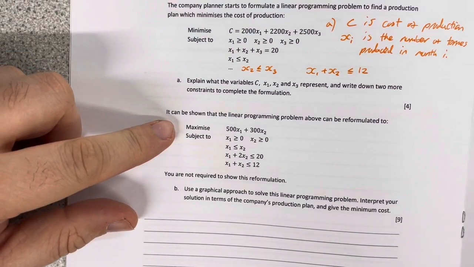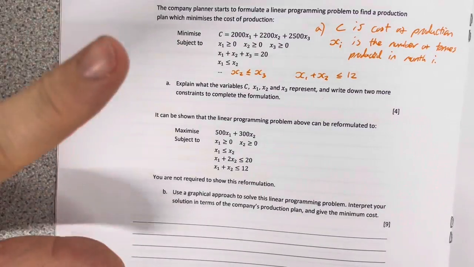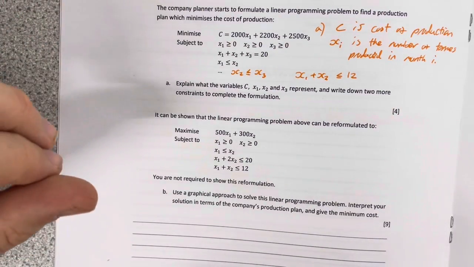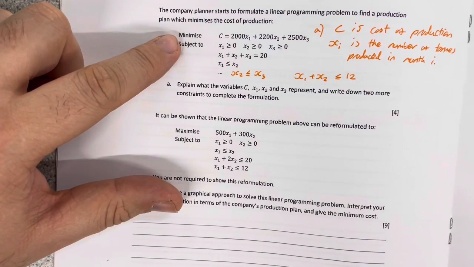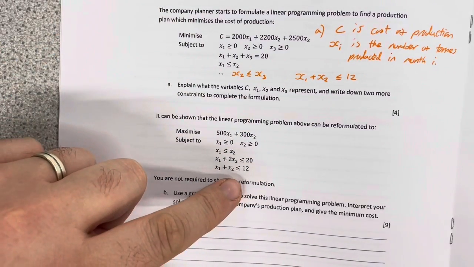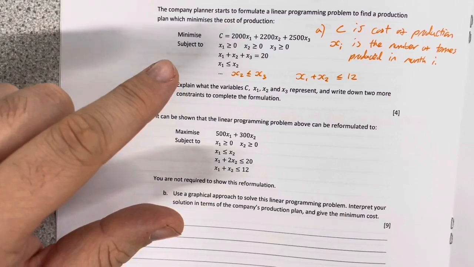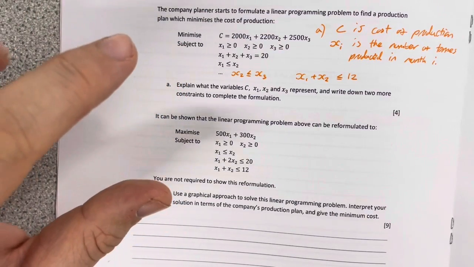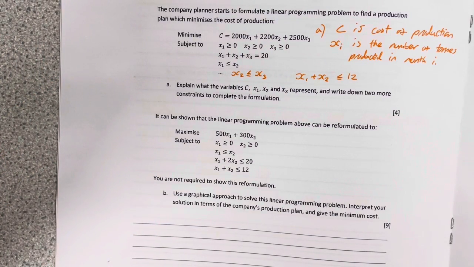It can be shown that the linear programming problem above can be reformulated. That essentially means altered in some way or another to this thing. And it's gone from a minimized problem to a maximized problem. And we notice that X3 has disappeared, which is necessary for this course because a graphical solution would have to be a 2-dimensional problem. Okay? You're not expected to solve a 3-dimensional problem graphically.